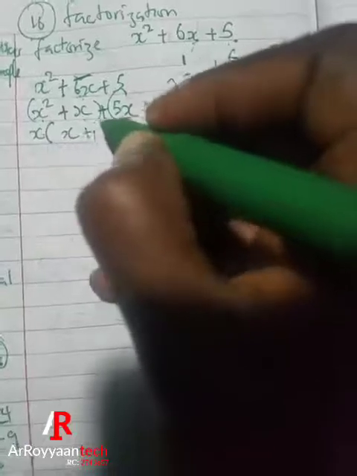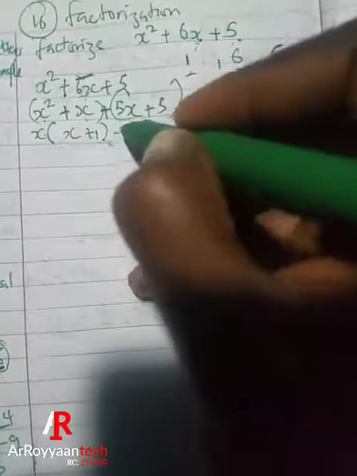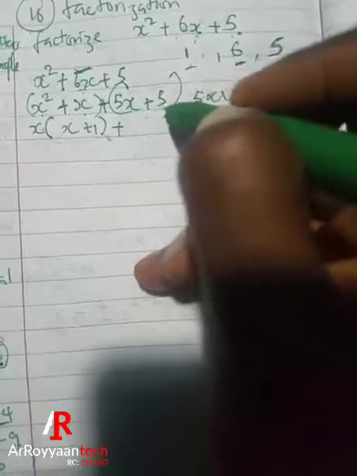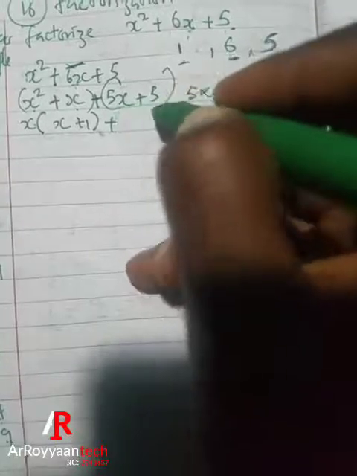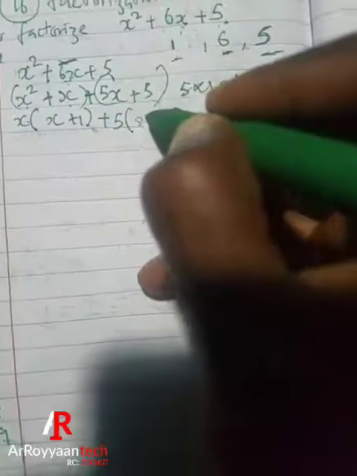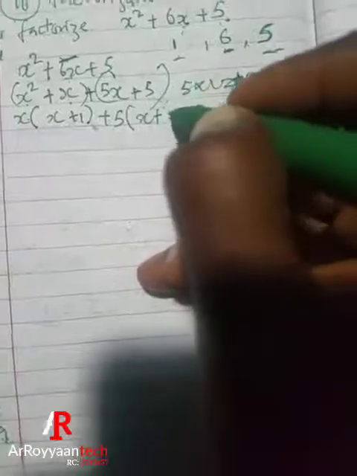So that's x plus 1. Then we have 5x plus 5. What's the number we can find in both terms? That's 5. We take 5 out and open a bracket. 5x divided by 5 gives us x, and 5 divided by 5 gives us 1.